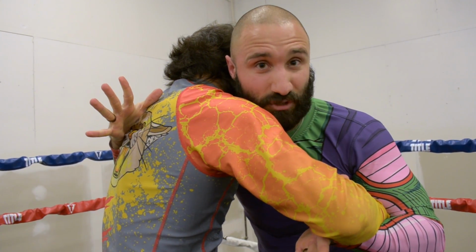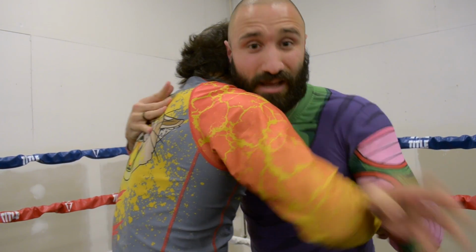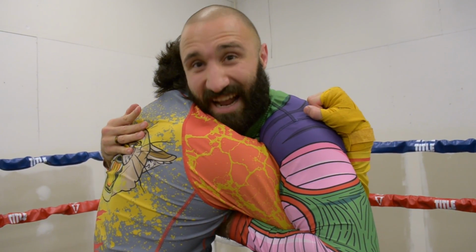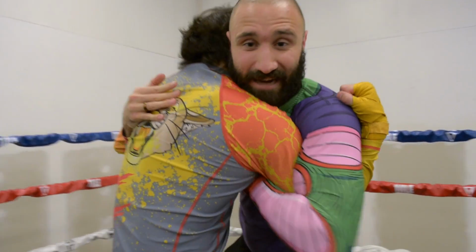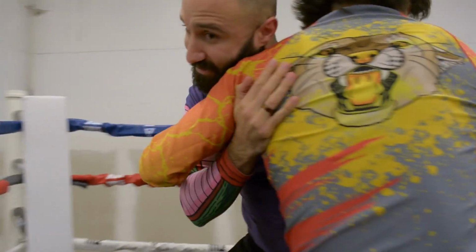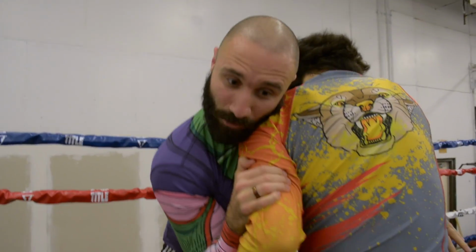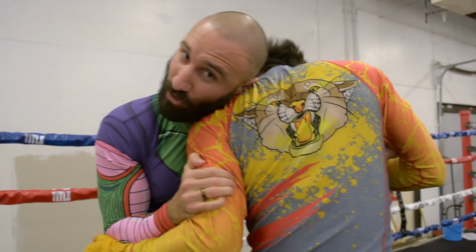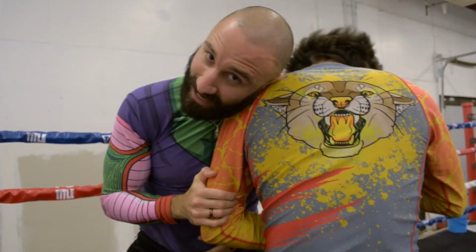From here, if I want to transition, I don't want to free up his right hand. So I establish my overhook and then I'm going to slide over tight across his chest to keep myself safe. And just like that, we're going to settle back into our traditional infighting stance.